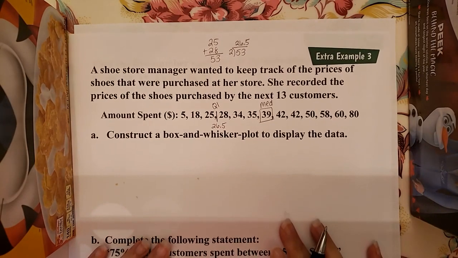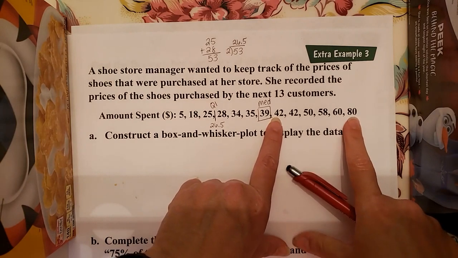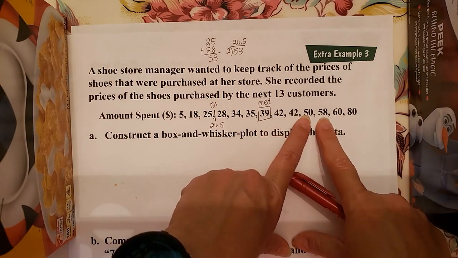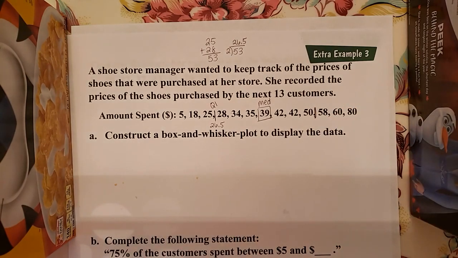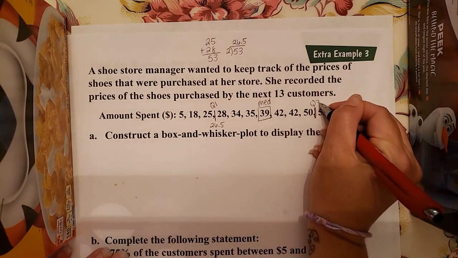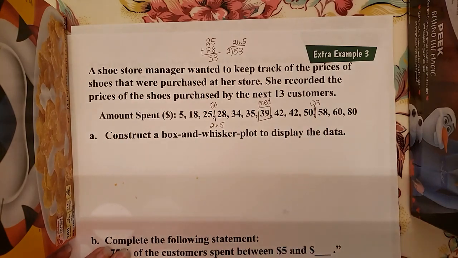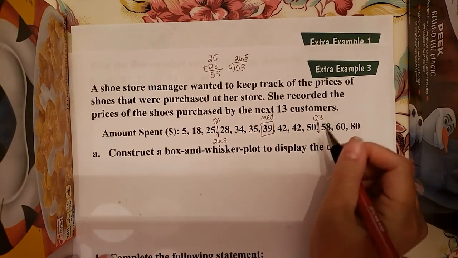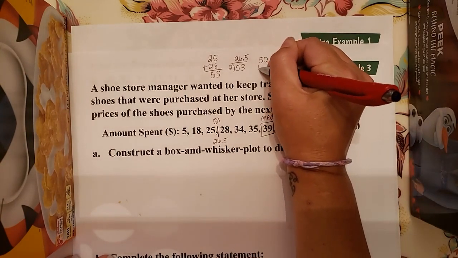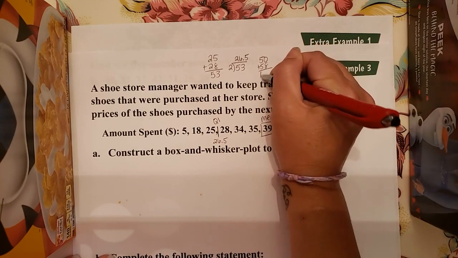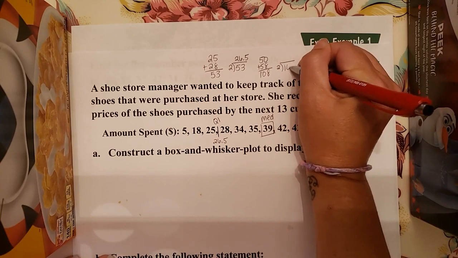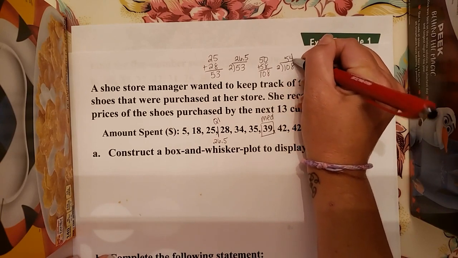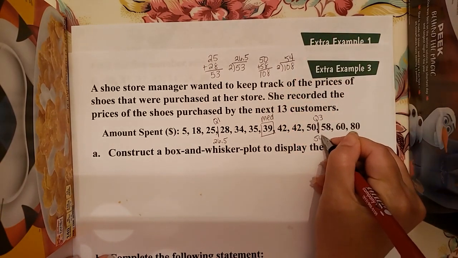Now let's do the same thing with the upper range here. Boom, boom, boom, boom, boom. We're going in between 50 and 58. So Q3 is the median of 50 and 58. So again, we're going to add those two, 50 plus 58 is 108 divided by 2 is going to give us 54.